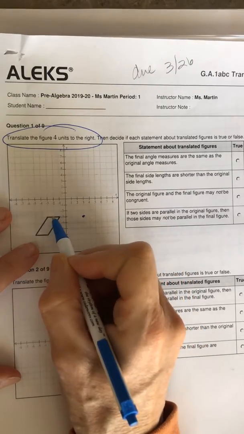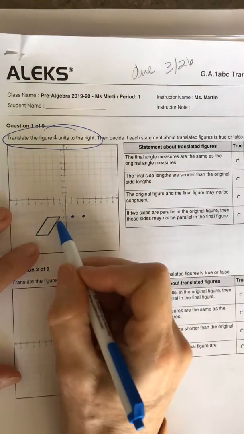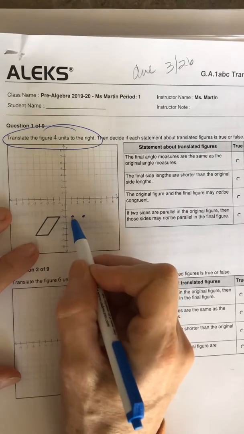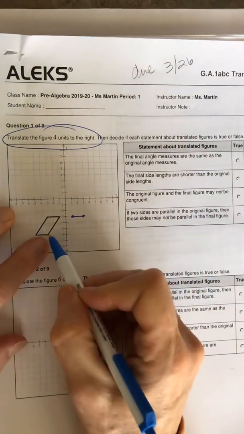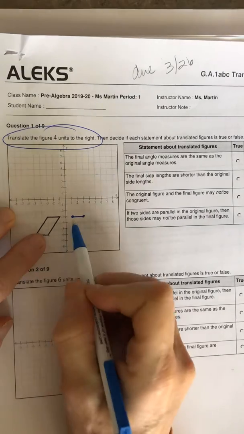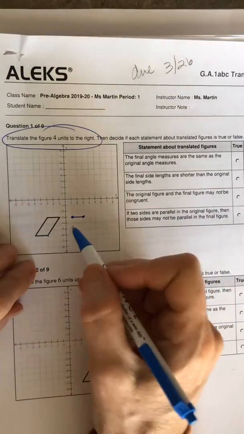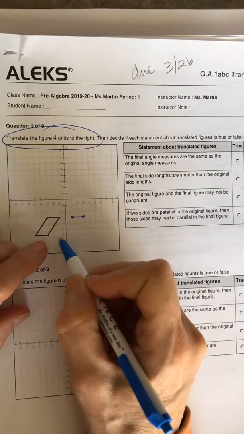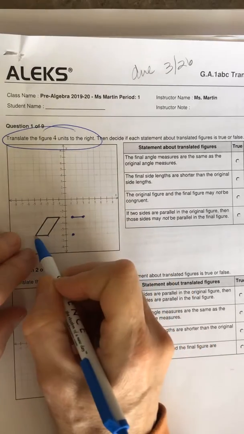And the second point, 1, 2, 3, 4. Or if you figured out there's 2 boxes wide, I'm just going to make sure I have a line that's 2 boxes wide. Okay, this point, 4 to the right. Every point gets lifted. It's like you're picking up the entire piece and moving it 4 boxes to the right. So for this one, 1, 2, 3, 4. And it's also 2 boxes wide.